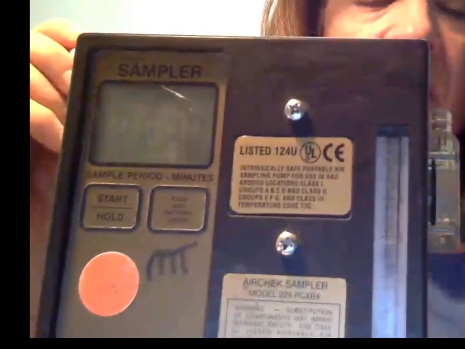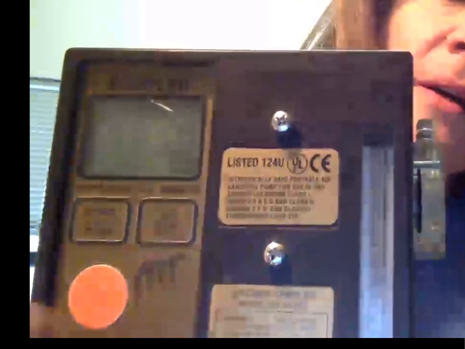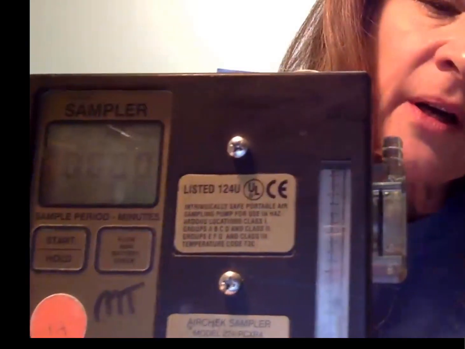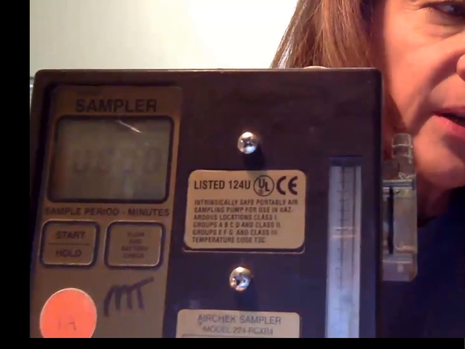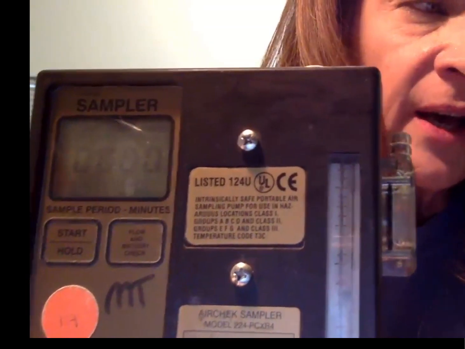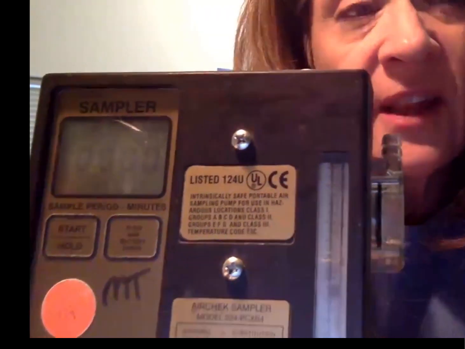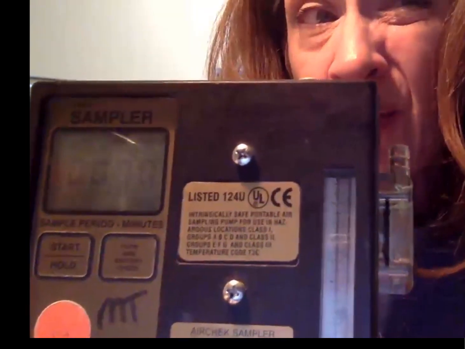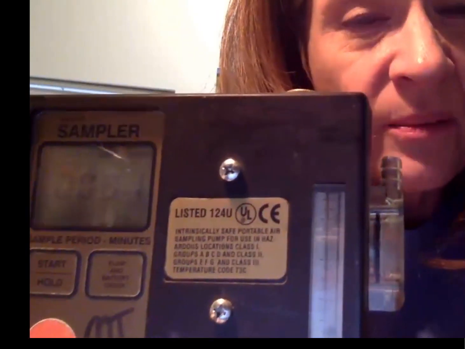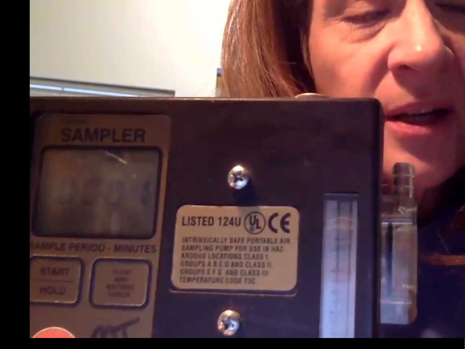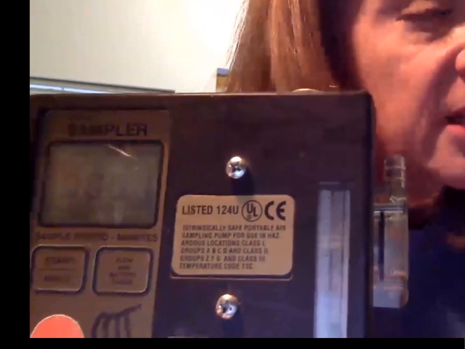So here's my sampling pump, and you can see right over here is my rotometer. After I set my sampling flow rate, I can look where the bubble is on the rotometer, and if that is there in about the same place every time I come back and check my sampling media, then I can be fairly certain that my flow rate hasn't changed.